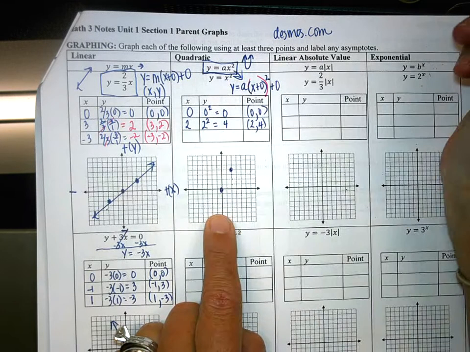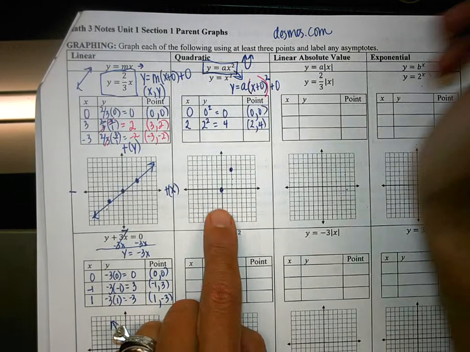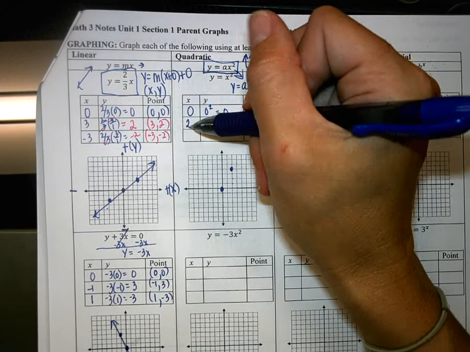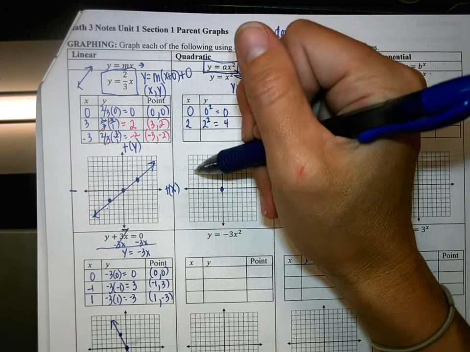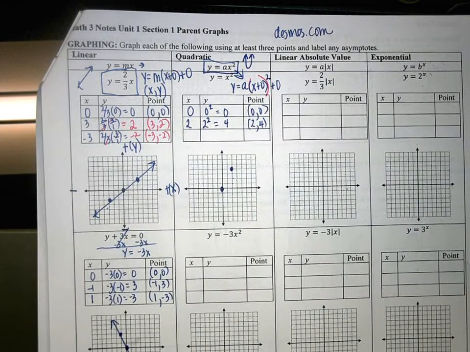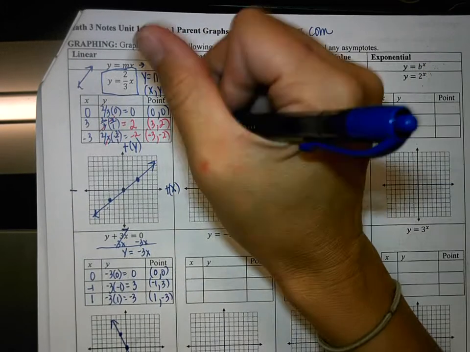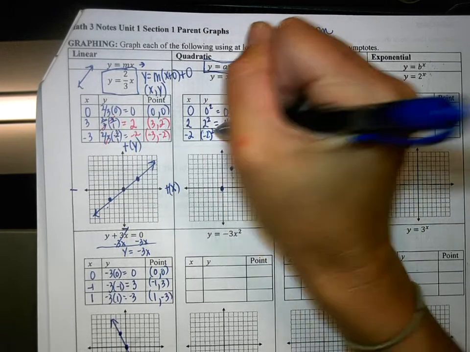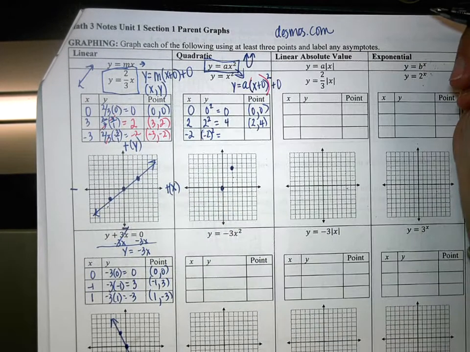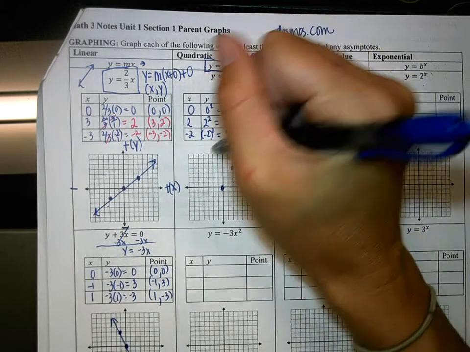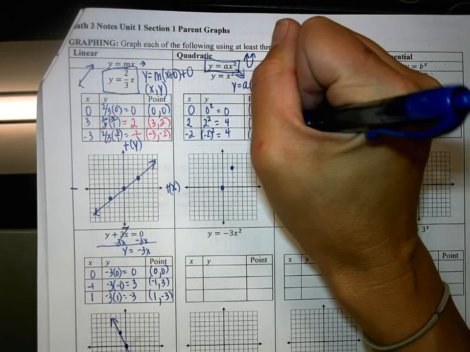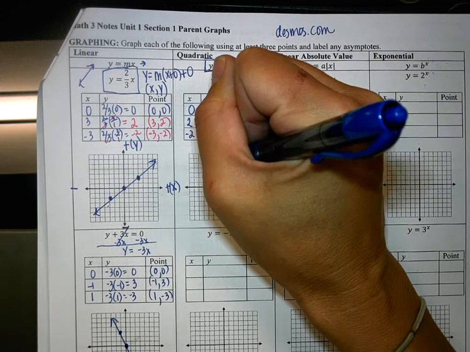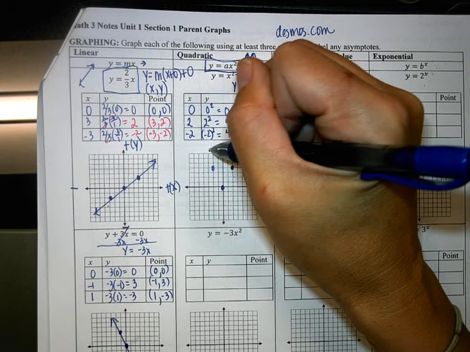And then another value we would want to choose is what? 3. We can choose 3, but it's good to always choose a positive and then also a negative so we can see what's happening on both sides of that y-axis. Okay, so I'm going to go ahead and choose -2. And -2, when you square it, actually becomes what? +4, because a negative and a negative make a positive. So we have the point -2, 4. So left 2, up 1, 2, 3, 4, and we have our curve.